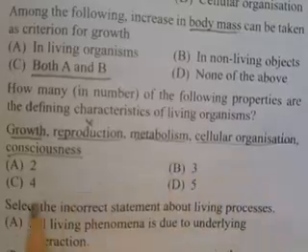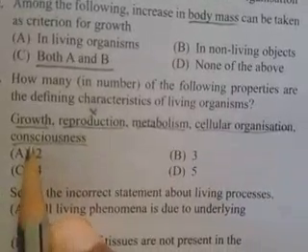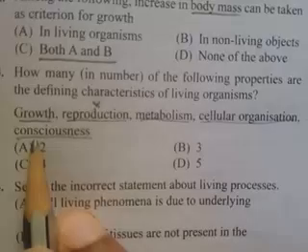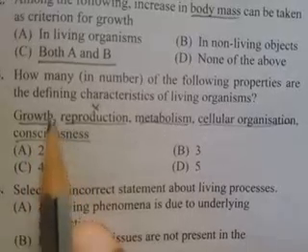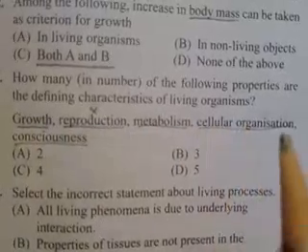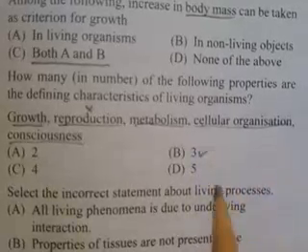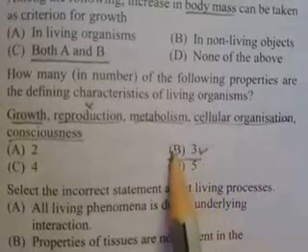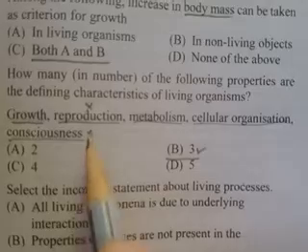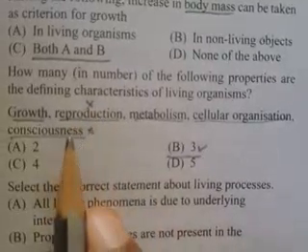Next one, consciousness. Sometimes organisms may not be conscious, right? So consciousness may not be observed. So that's why there is 1, 2, and this is 3. So I'll choose here the answer B, right? Here consciousness is not mandatory, and reproduction is also not mandatory for the defining features, right?